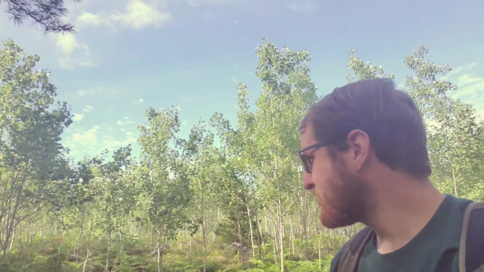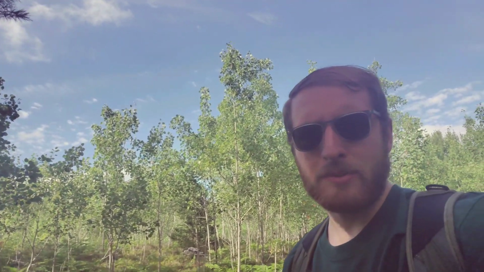I collected lowbush blueberries here not too long ago. Unfortunately, they're not growing anymore, but I did get a lot of them here, and it's fairly easy to trek through, other than the bracken ferns, which also dominate disturbed areas. Other than that, it's not too bad. That, and there's a lot of rocks.